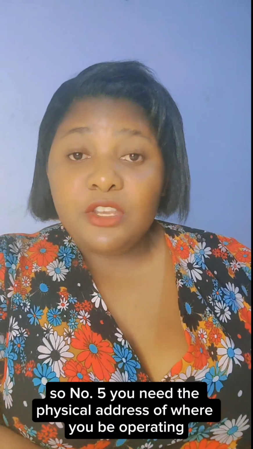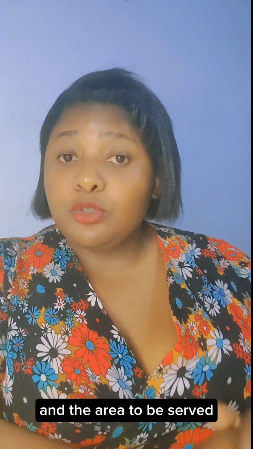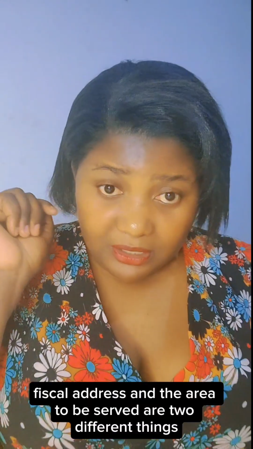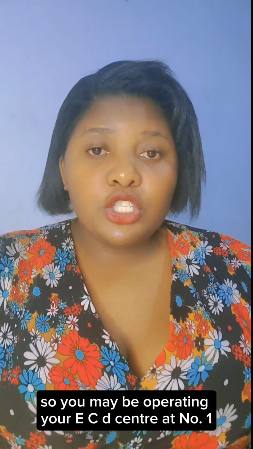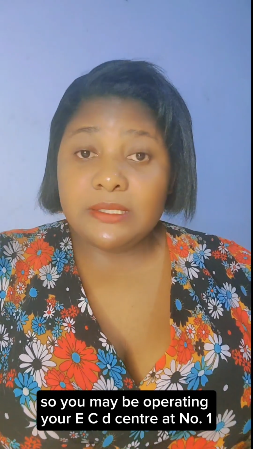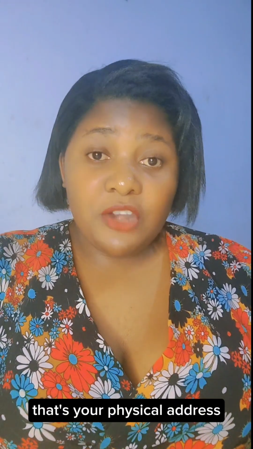So number 5, you need the physical address of where you'll be operating and the area to be served. Physical address and the area to be served are two different things. Let's not confuse that. So you may be operating your ECD center at number 155 Street 10, Avondale, Harare. That's your physical address.